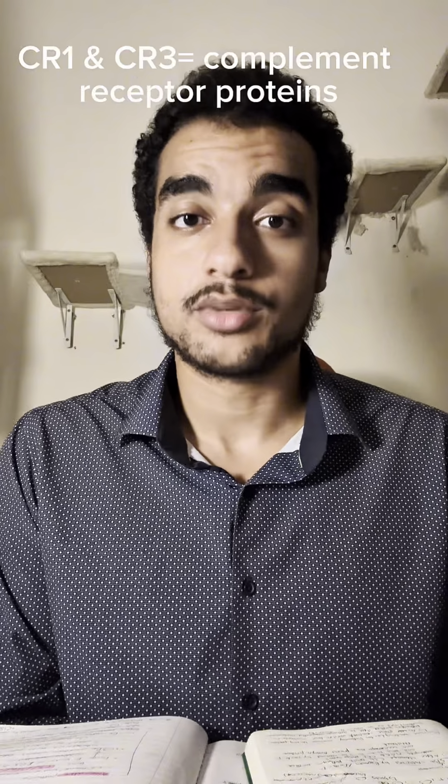Now, CR1 phagocytosis, again, like I said, you don't really need to know much about this, but if you're interested, here you go. It's activated by the phospholipase D pathway, and PLD activation leads to the production of CR1 and CR3 proteins.